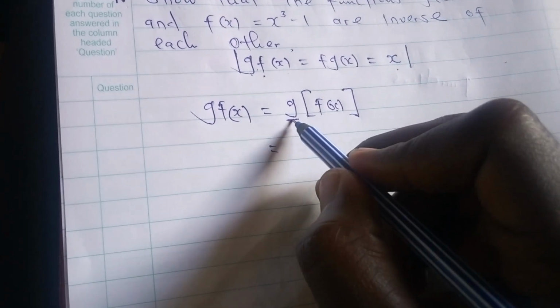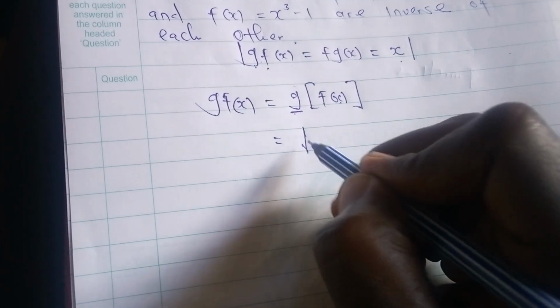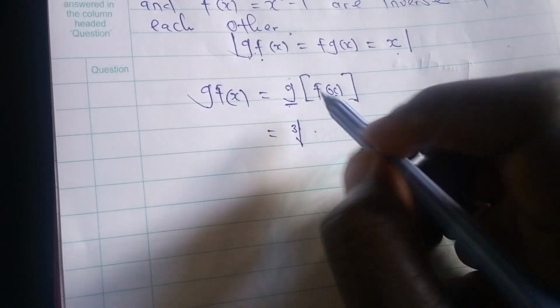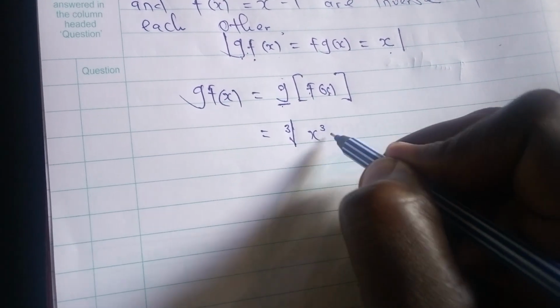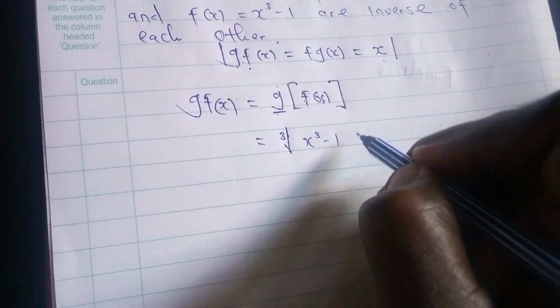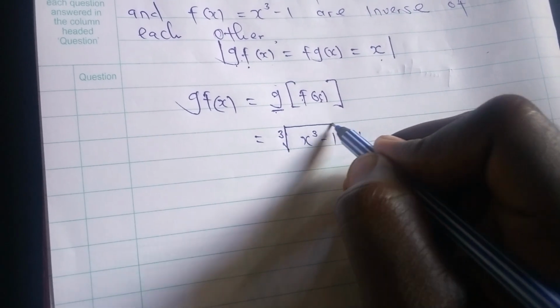The function g is cube root of x plus 1, so where there is x, you replace it with f of x, that is x cubed minus 1, plus 1.